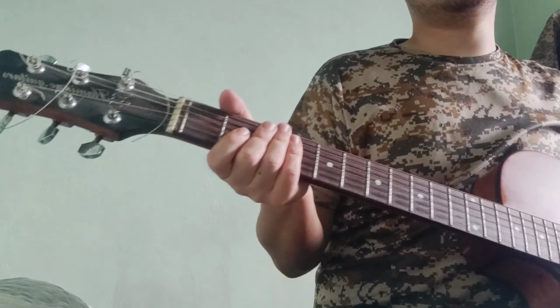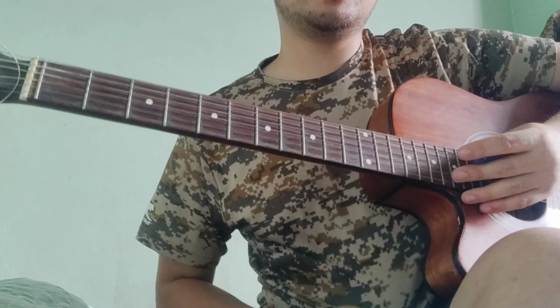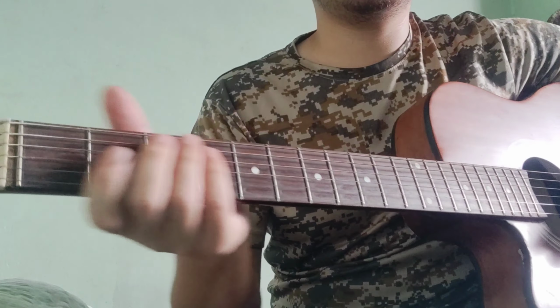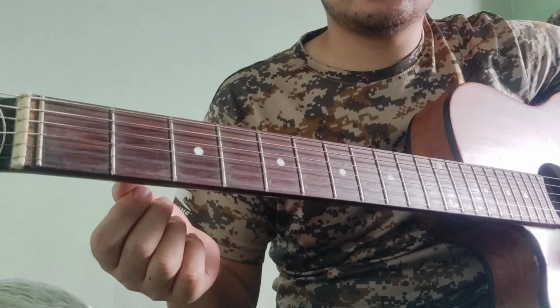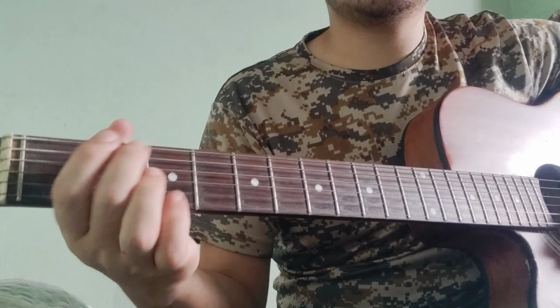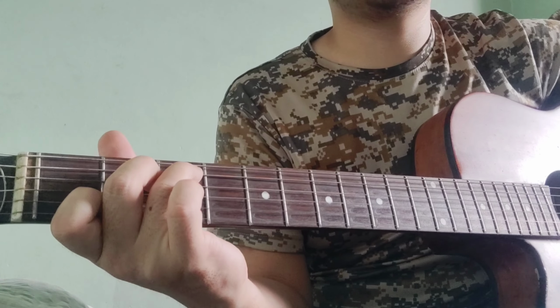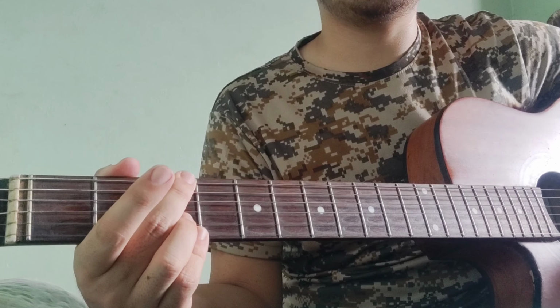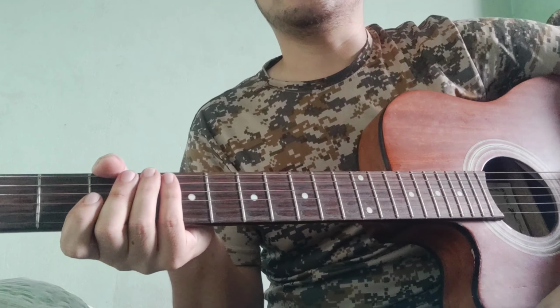Okay, first, the opening line. This part, right? Let's see. In this part, first G, center E, G, center E. After that C, D, and G. You have to play. Right? String pattern.